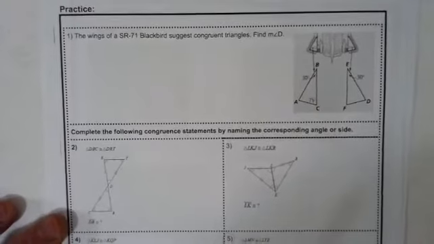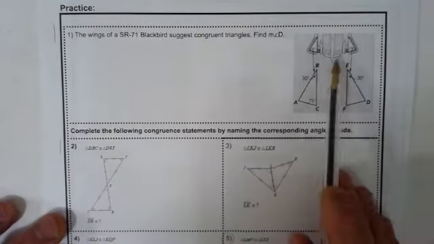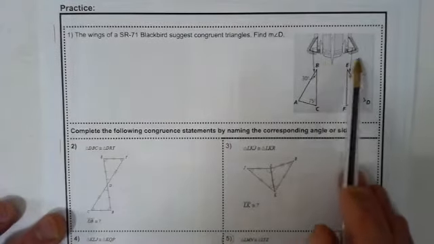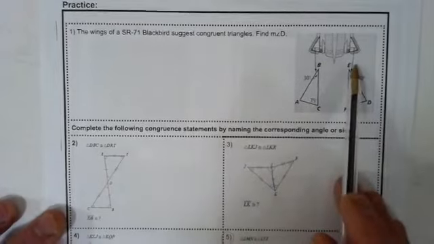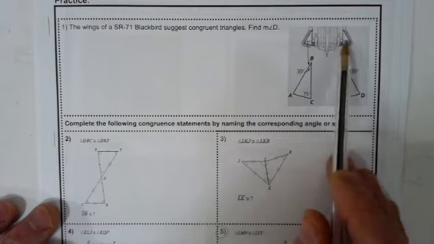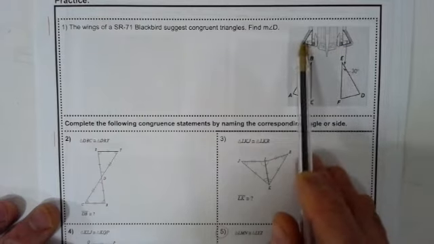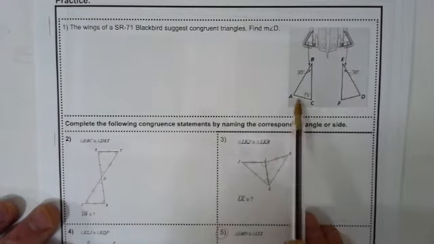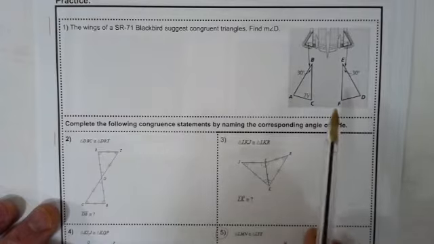Let's check out number 1. This picture here is the rear end of a spy plane called the SR-71 Blackbird. And we can see that the rear wings of this plane suggest coarse congruent triangles. So we're being asked to solve for the measure of angle D.